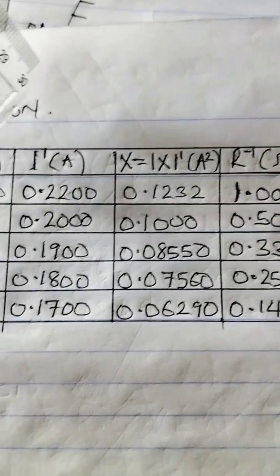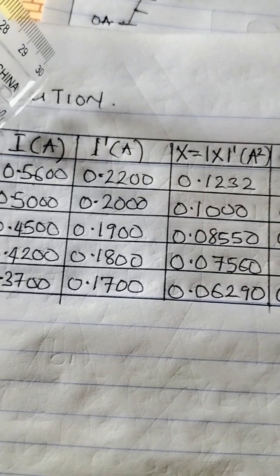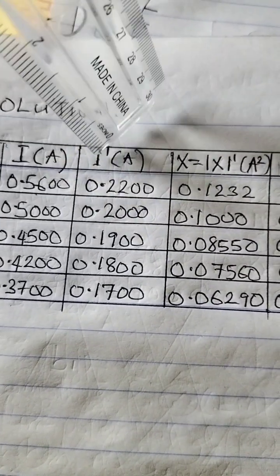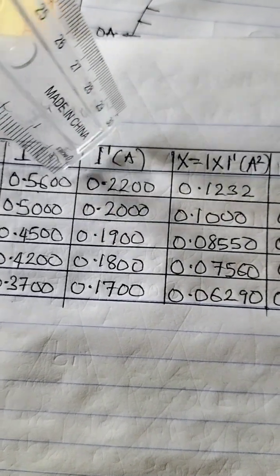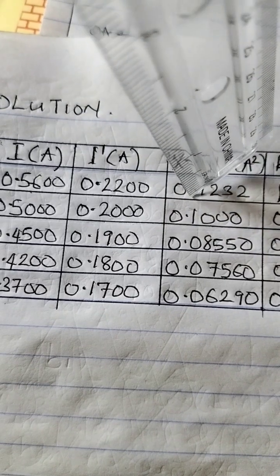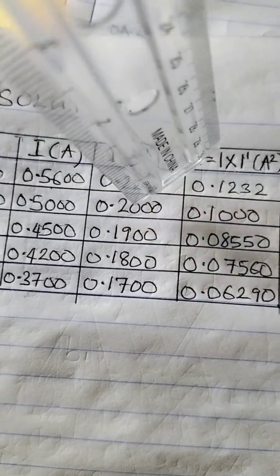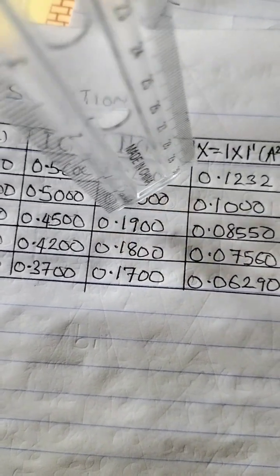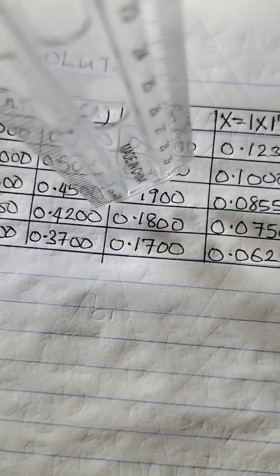Having done that, we'll now find S from the table, and S is nothing but the product of the two currents, I times I prime. So multiply 0.56 by 0.22, we get 0.1232. Then 0.5 times 0.2 gives us 0.100. 0.45 times 0.19 gives us 0.0855.